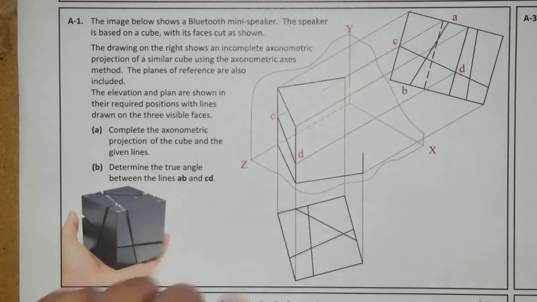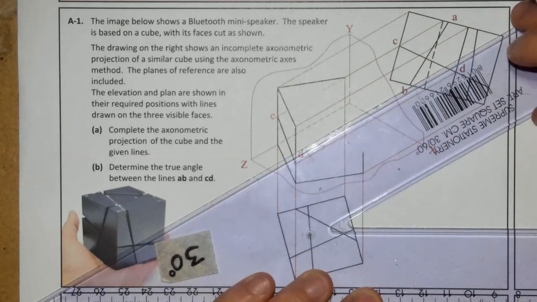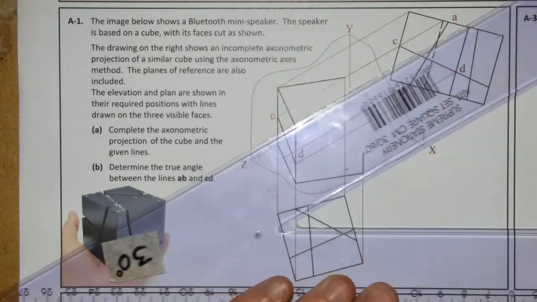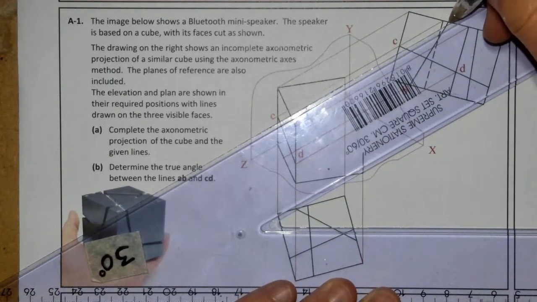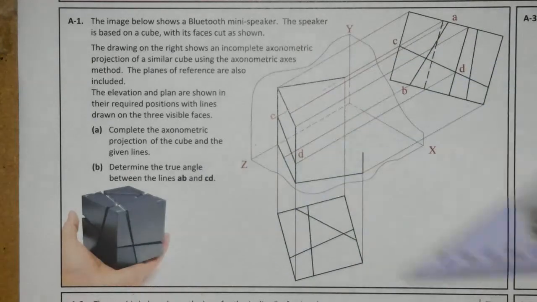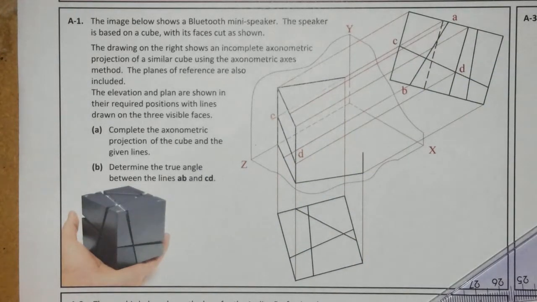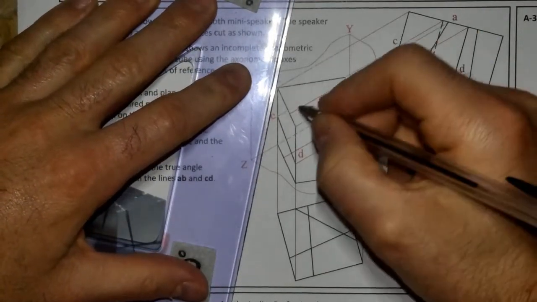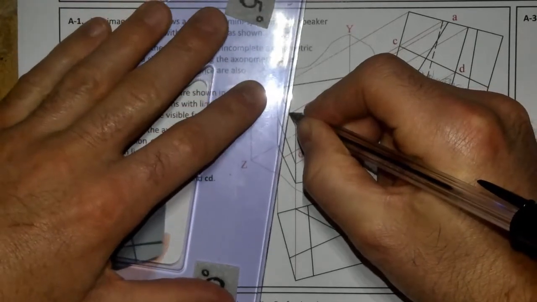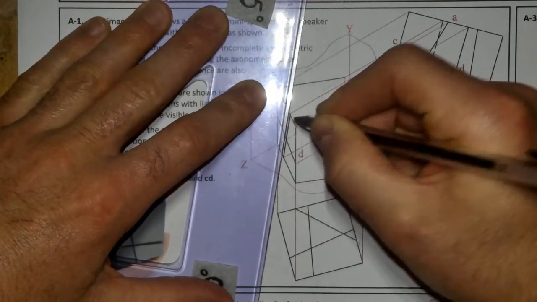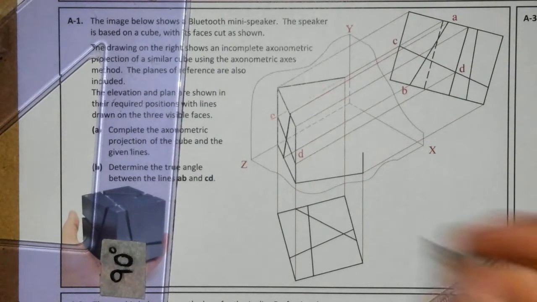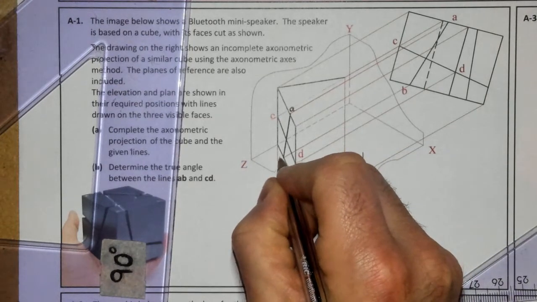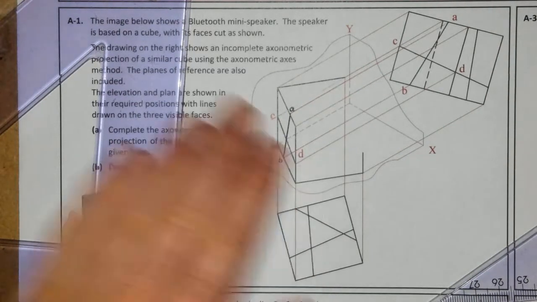Now, B is on the bottom surface, so I can bring that back straight away. And locate that down there. And likewise with A, that's on the top. So there's my A. And just going to put those in. So there is A. Write it there the best I can. And B. Okay, so we've kind of got that face completed there.